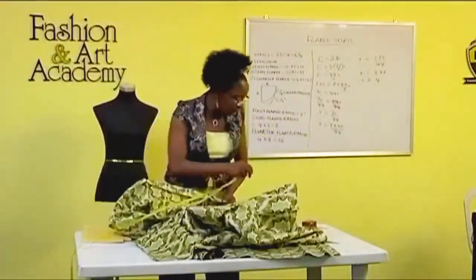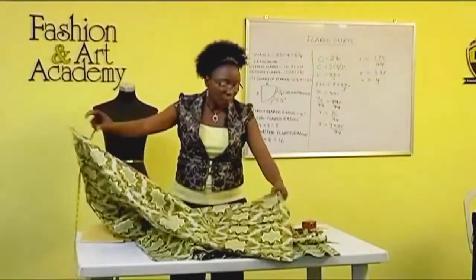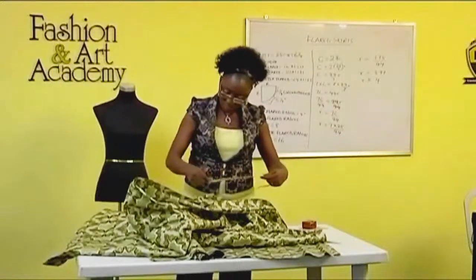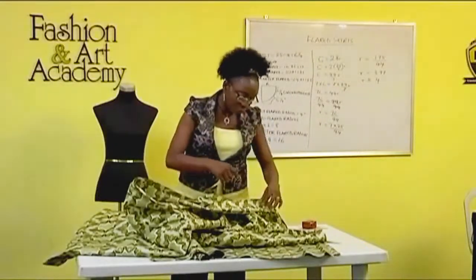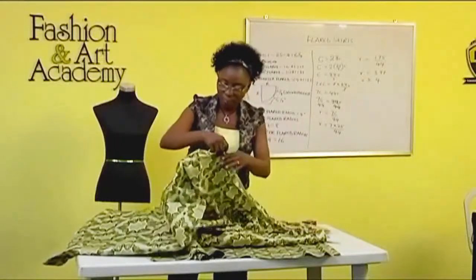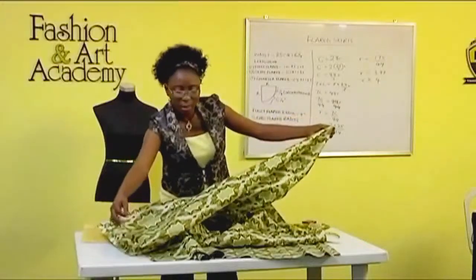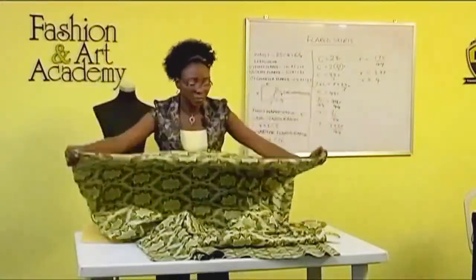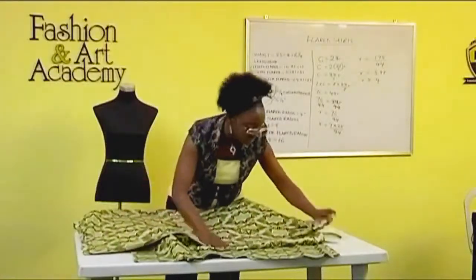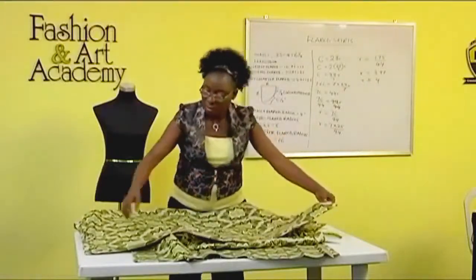So once I fold this side here, I pin it. I fold the other side and measure. I measure out 44 inches on the other side. Now once I've gotten that, all I just need to do is just to pin it on the other side and cut it out. I cut that line out.